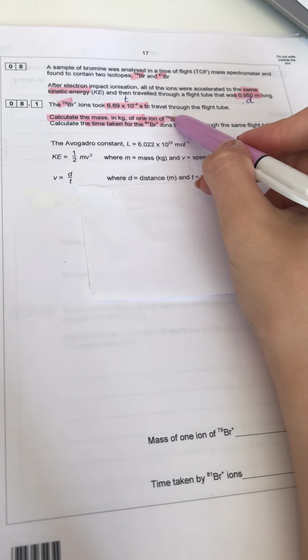Okay, so for this question then, we've been told that a sample of bromine was analysed in a time-of-flight mass spectrometer and contains two isotopes. After electron impact, all the ions were accelerated to the same kinetic energy, and then they travelled through a flight tube that was 0.95 metres long. The 79Br ions took 6.69 times 10 to the minus 4 seconds, and we have to calculate the mass in kilograms of one ion of 79Br and then the time of flight for the 81Br ions to travel through the same tube.